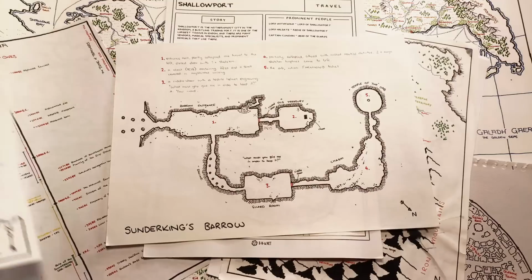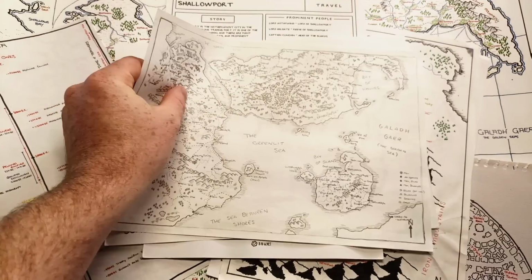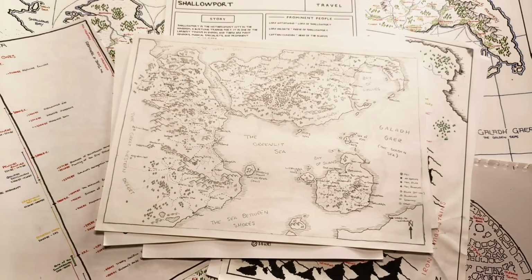And as I've discussed in previous videos, I didn't think it was necessary to make a full world map. So I just made a map of an area of roughly the size of Europe so that they could meet people who'd come on long journeys, but I wouldn't need to flesh out the lore of the entire world. So I did a pencil sketch of the lands of the Greenlit Sea. And that was the basis for me understanding how everything fits together.